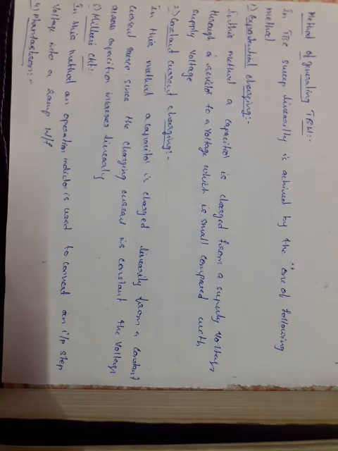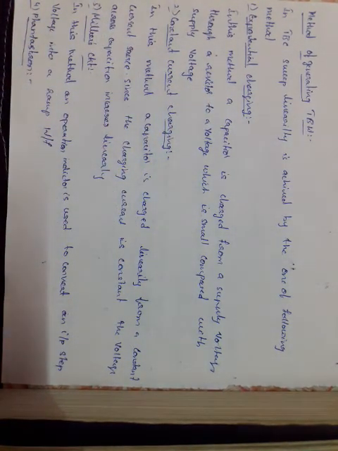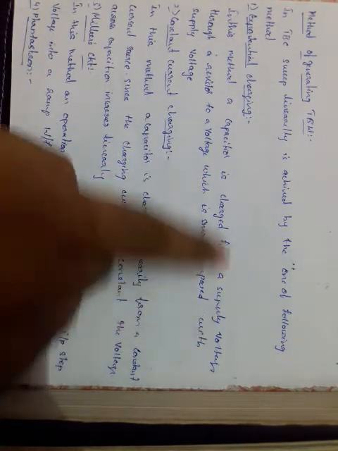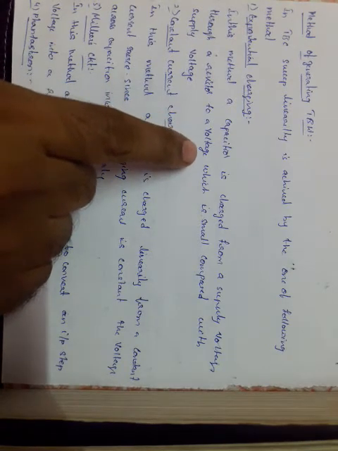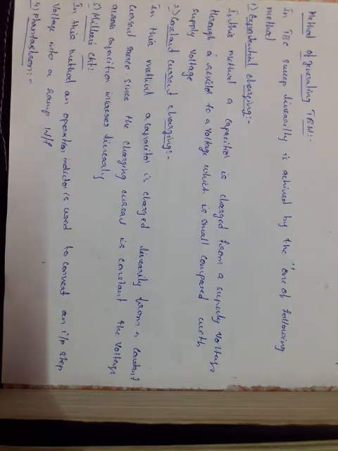Next, first of all we will consider the exponential charging method. What is the meaning of the exponential charging method? In this method a capacitor is charged from the supply voltage through a resistor, at a voltage which is small compared with the supply voltage. To design the exponential sweep circuit, we have to consider a capacitor and resistor, and give a supply voltage. That circuit is known as the exponential sweep circuit.